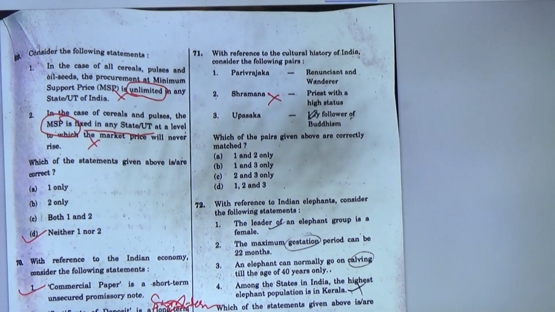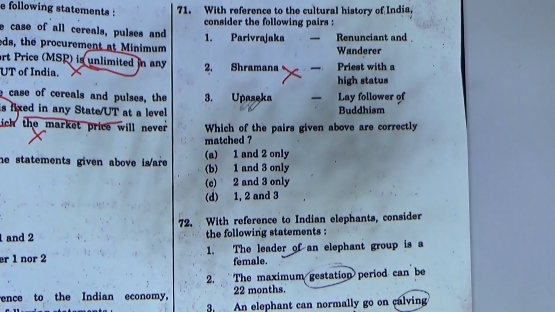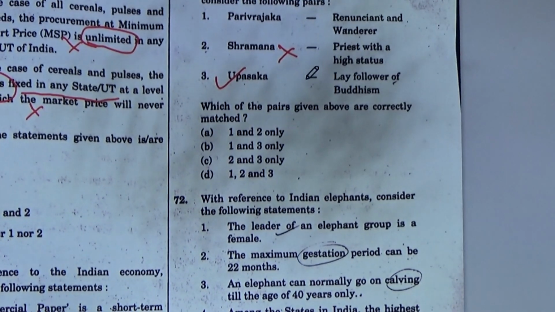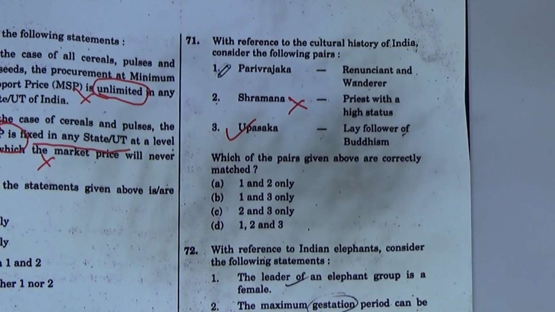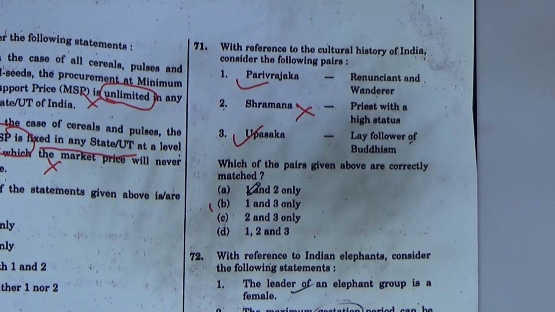Then you have Upasak. Upasak are lay followers of Buddhism, Upasak and Upasikas. So Upasak is correct here. So 1 and 3 are correct. So B is correct here.